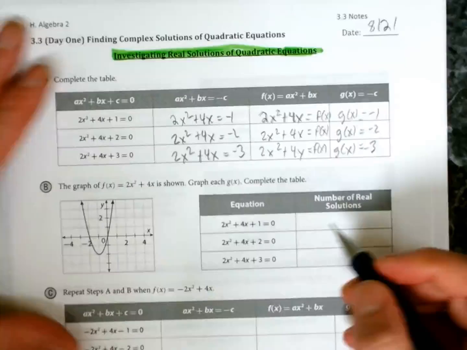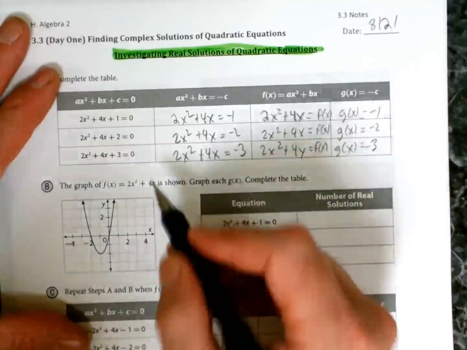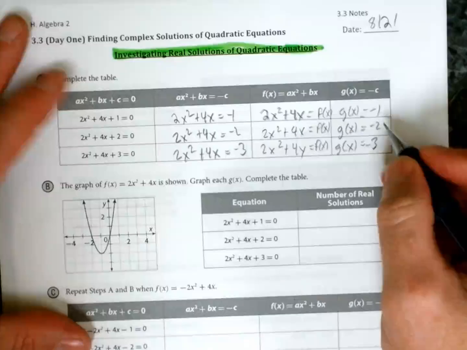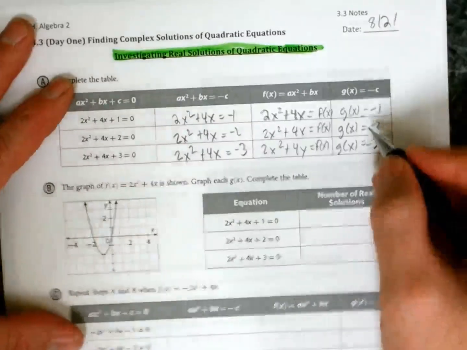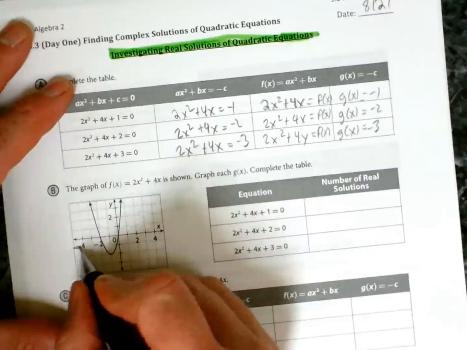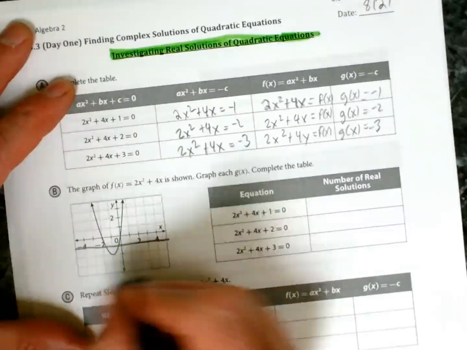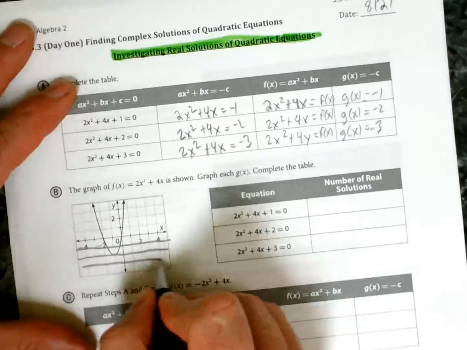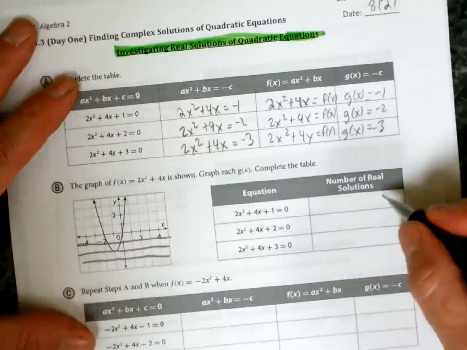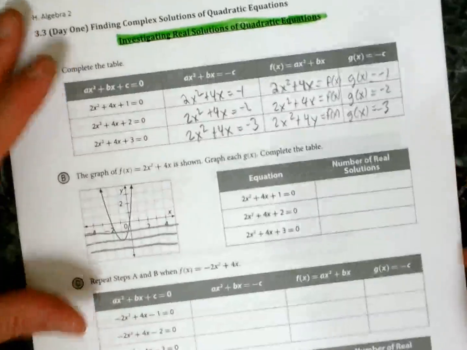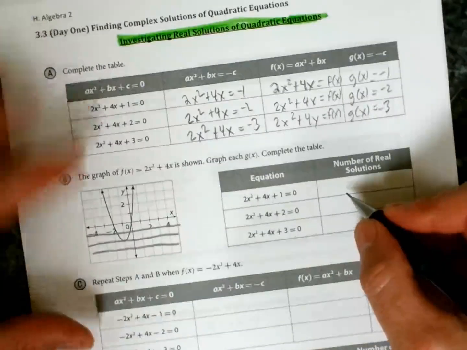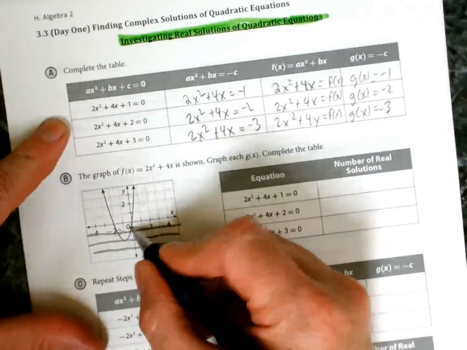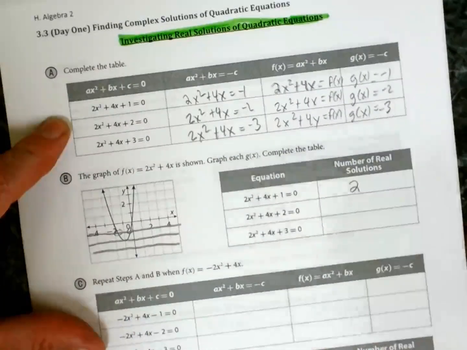So let's go ahead and graph these. We can see already that 2x squared plus 4x has been graphed. All right, and I'm going to graph negative 1, which we're going to see right here. There's negative 1. We're going to graph negative 2, which we're going to see right here, and negative 3. And we're going to be asked a simple question: what is the number of real solutions? So in the first one, for negative 1, I can see it touched twice, here and here. So we're going to say 2 real solutions.